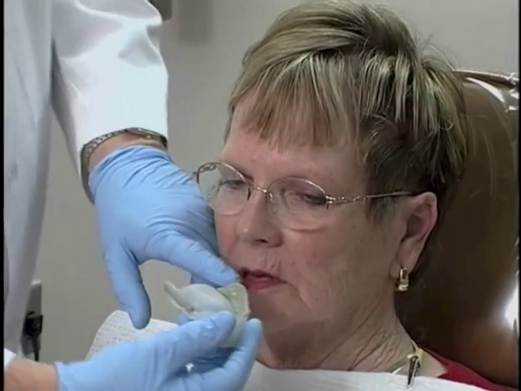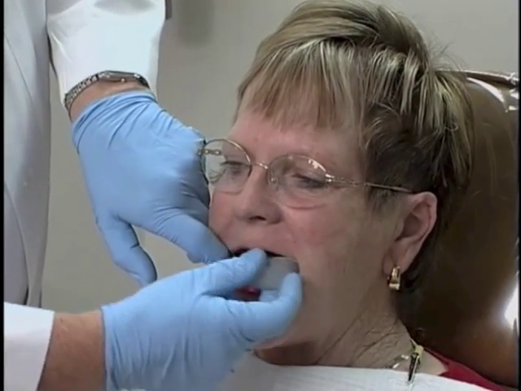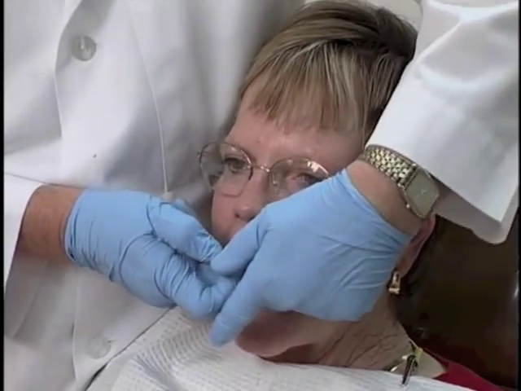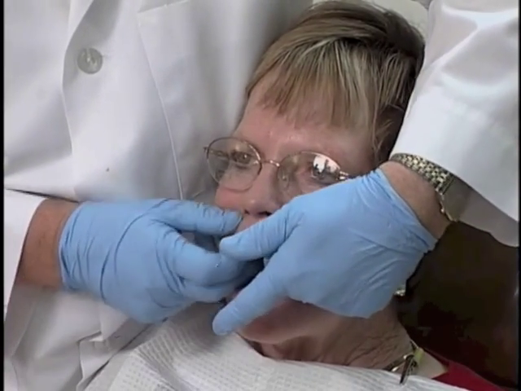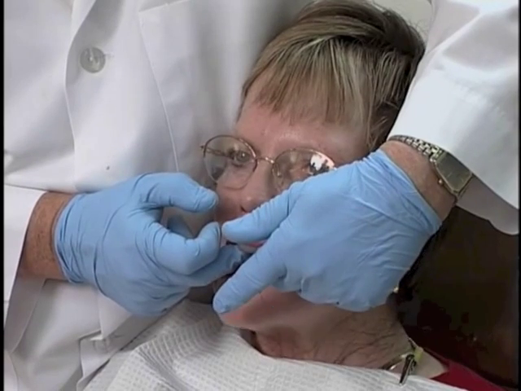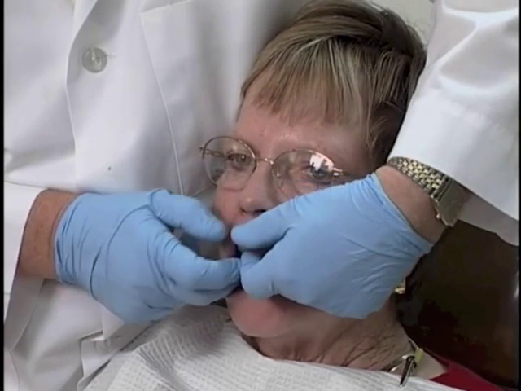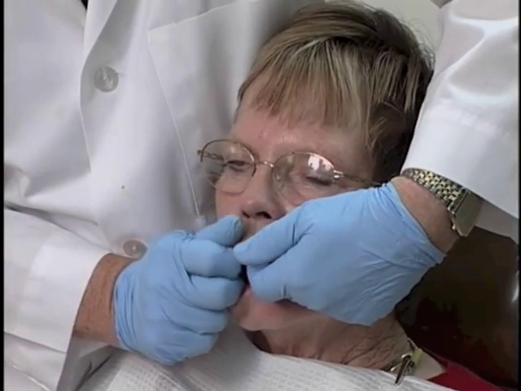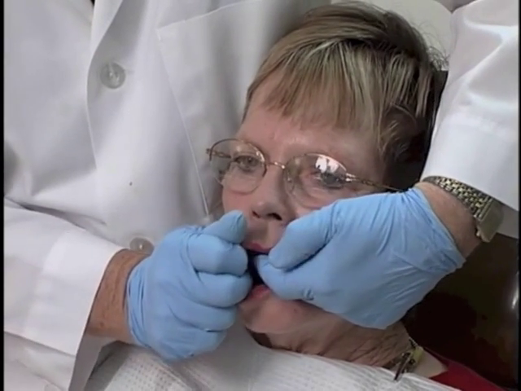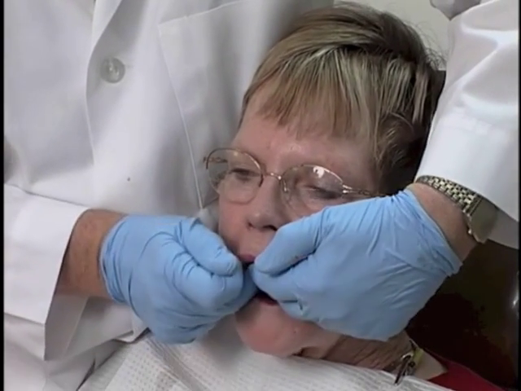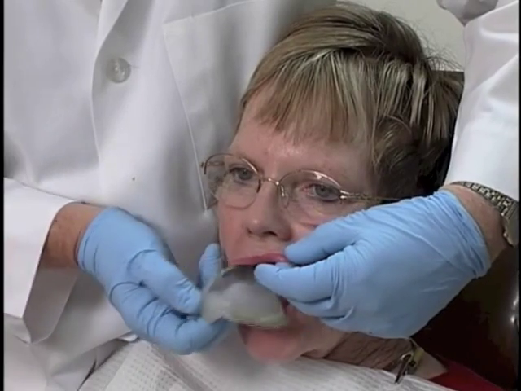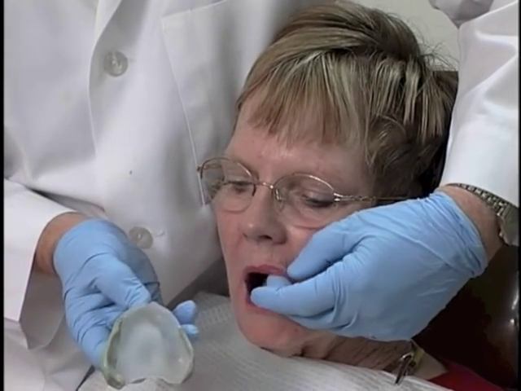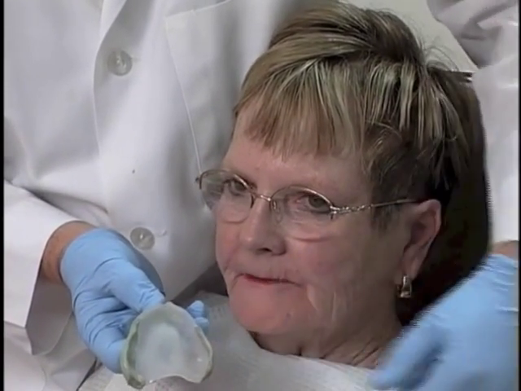So now we're going to the mouth with it. Rotate it into the mouth. Swing the chin from one side to the other. Very good. And relax your cheek and lips, and I manipulate the cheek and lips. And then we have our border molding done on the second portion.